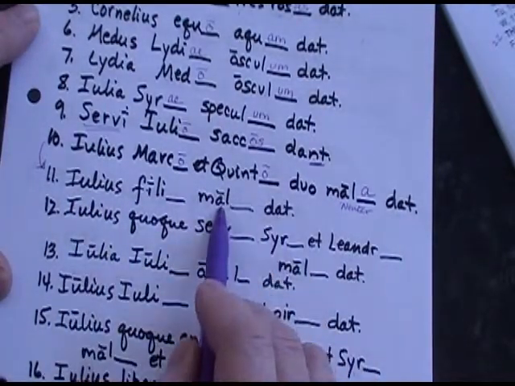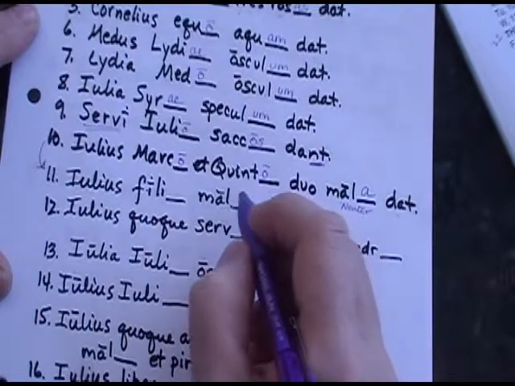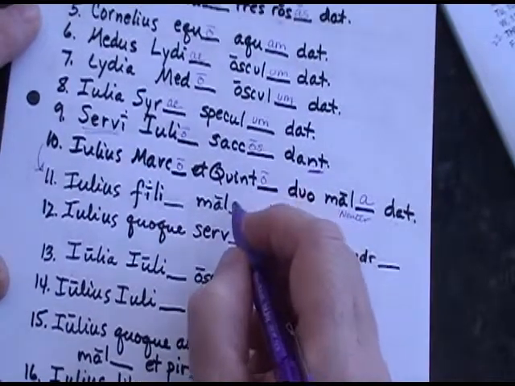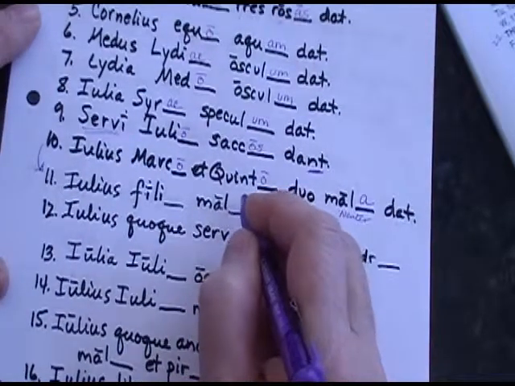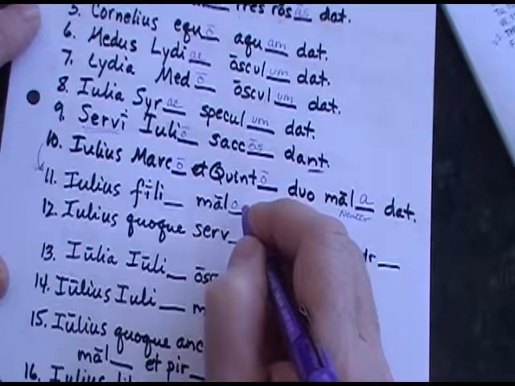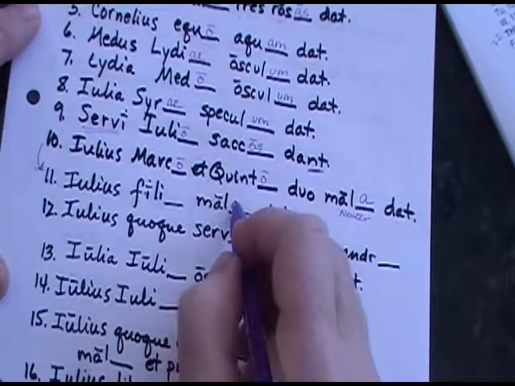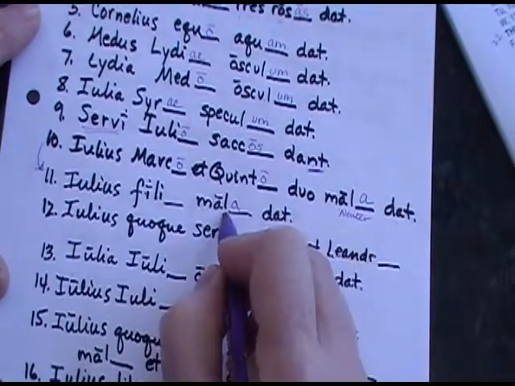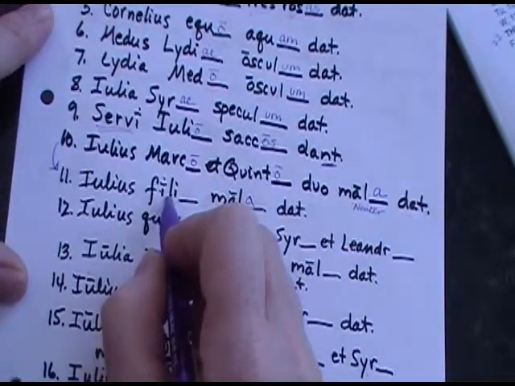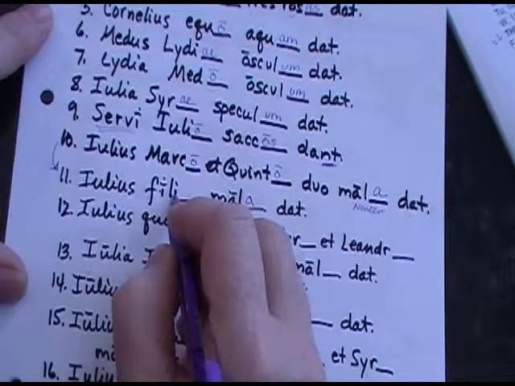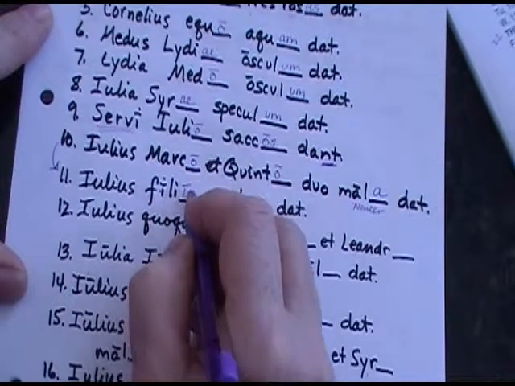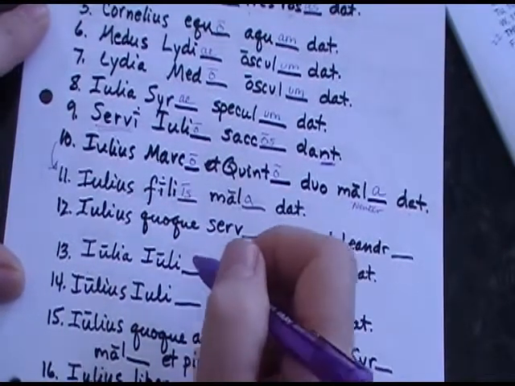Julius gives apples to his sons. So the plural accusative for a neuter, mālum, is māla. He gives apples to his sons. The plural dative, fīliīs, is the ending there.